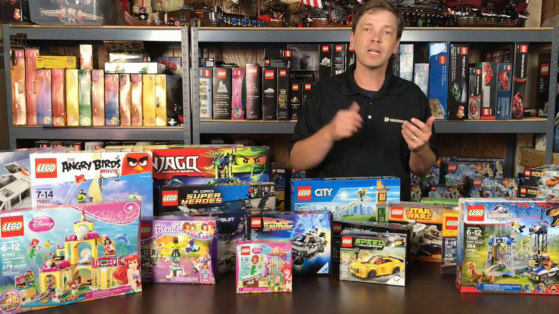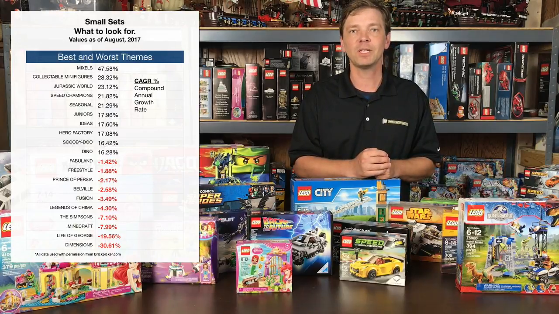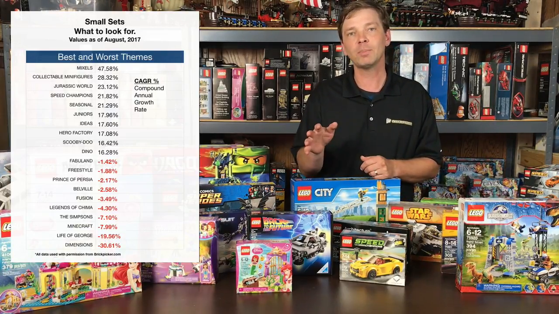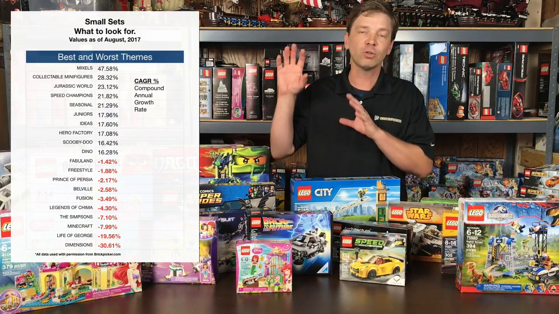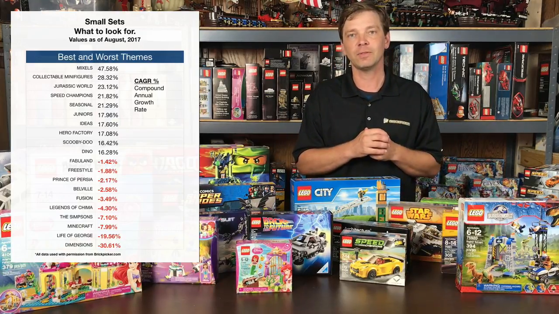Well, let's take a look at some data that BrickPicker has, and that is the best performing themes historically, and also the worst performing themes historically. On their website, you can see all the themes rated from best to worst. I just chose the top 10 and the bottom 10. And what can we learn from looking at the history of these sets?